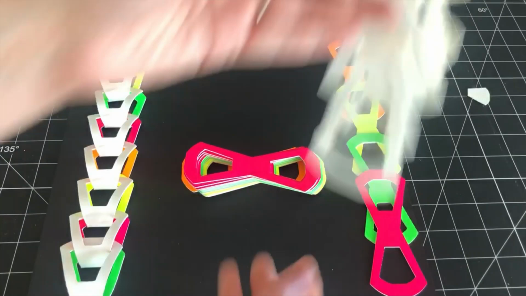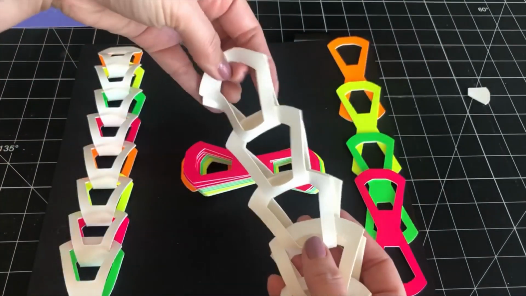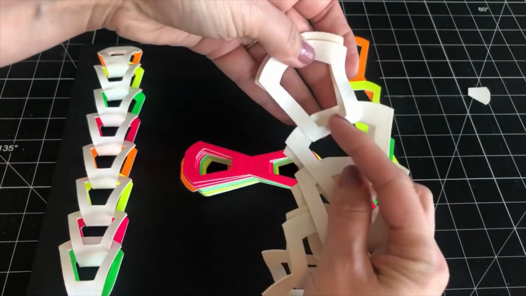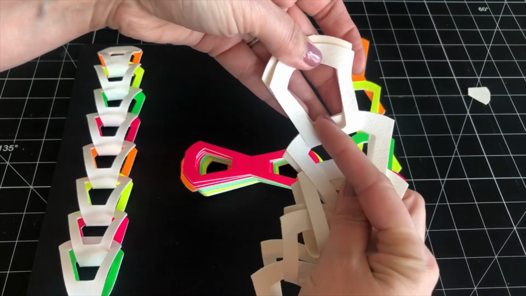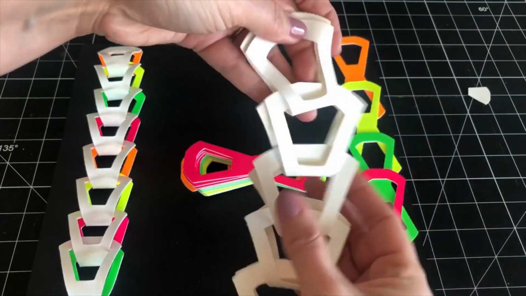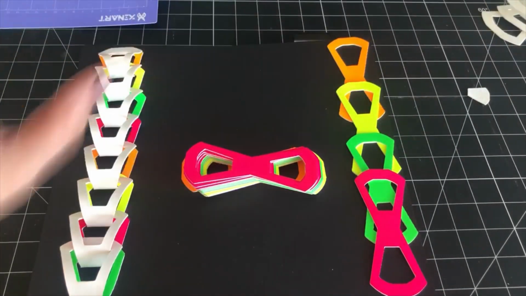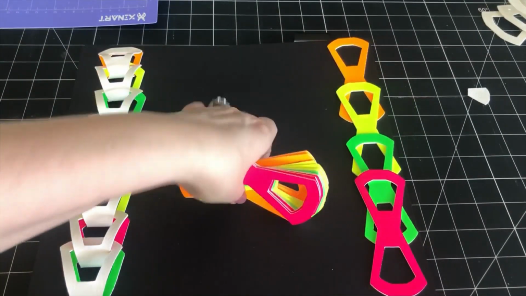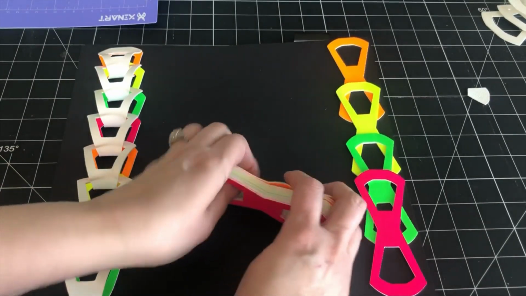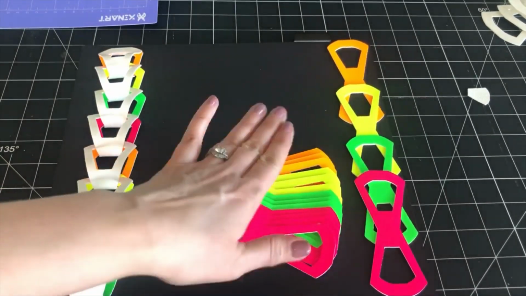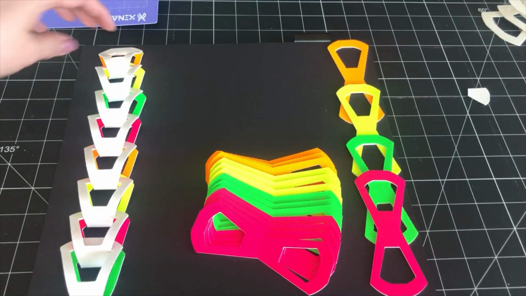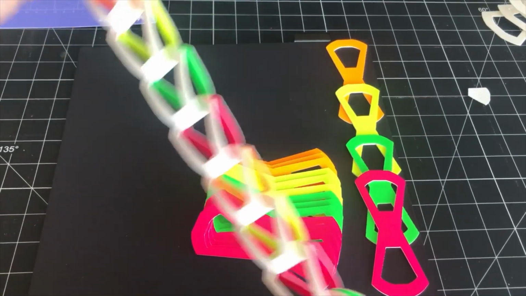Here is that first shape where I didn't like how the link from the previous one showed through in the center area, but these ones I made much larger, and that's kind of fun. I really like the tiny ones, so hopefully you'll make a go at making some of those. And these are what they look like when they come out, all cut out from the machine, nice and neat. And this is what the chain starts to look like.